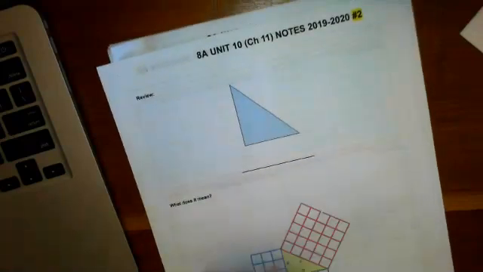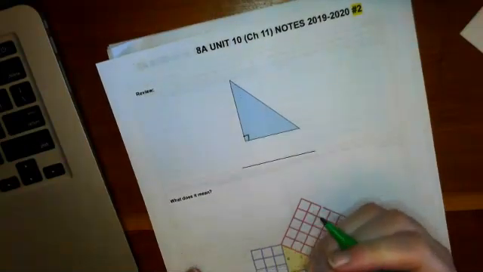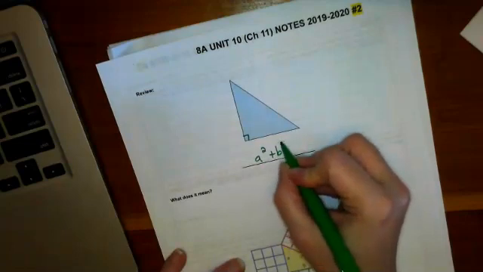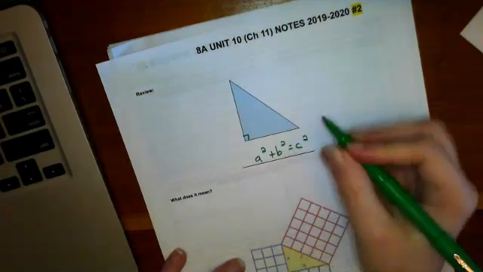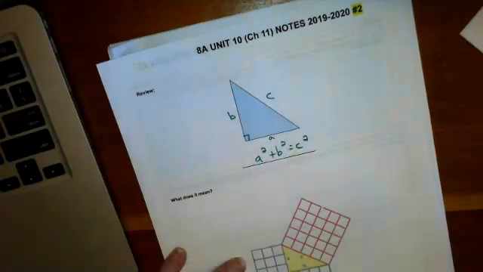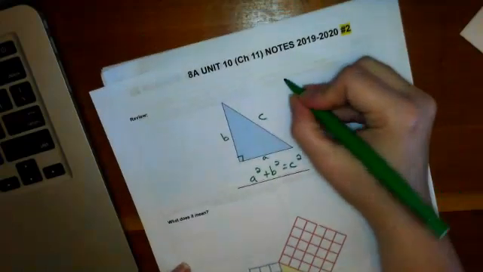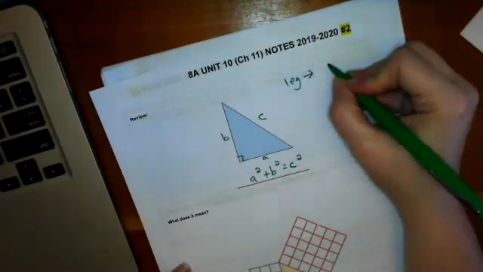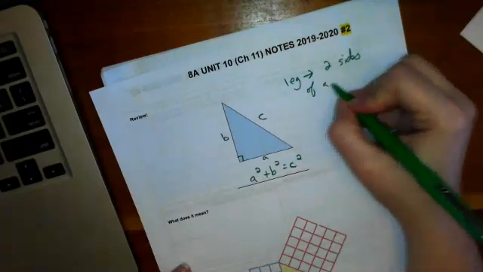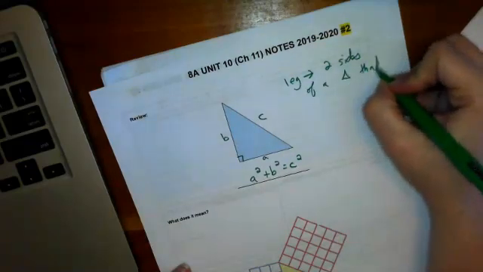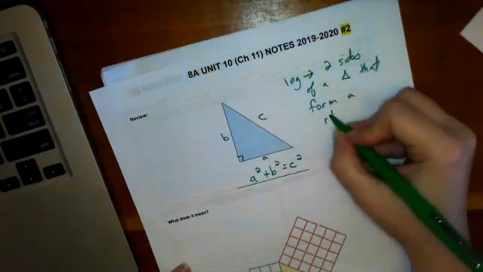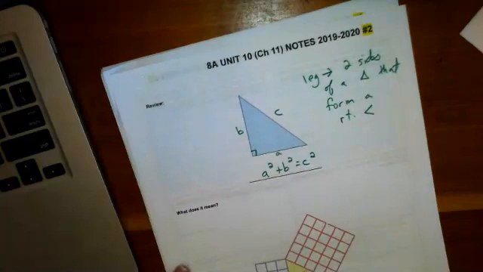Again, we're not going to spend a ton of time on this review because that's what it is, review. When you have a right triangle, you can use the Pythagorean theorem to find missing sides. It's a squared plus b squared equals c squared, where a, b are the legs, and c is the hypotenuse. When we're talking about a leg, it's two sides of a triangle that form a right angle. Okay, that's what a leg is.